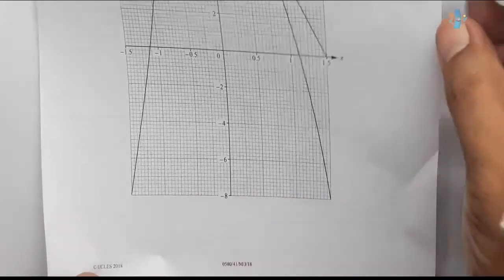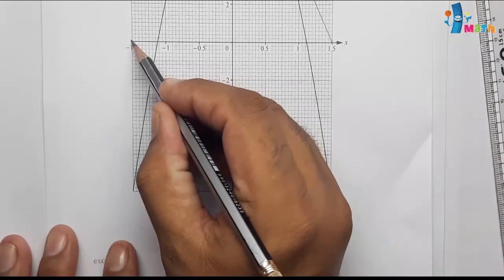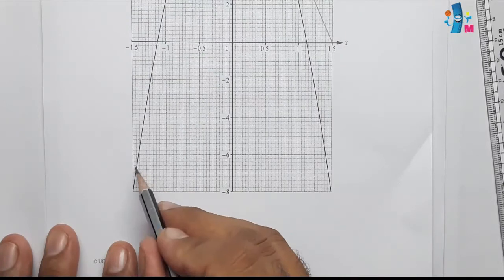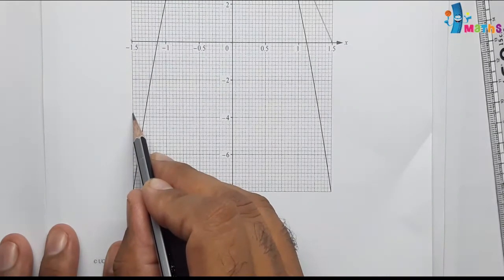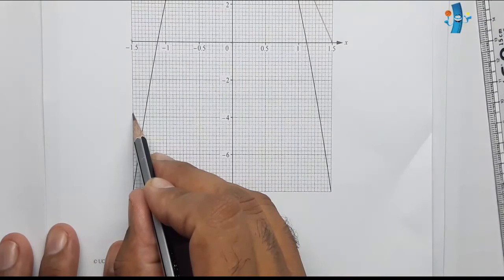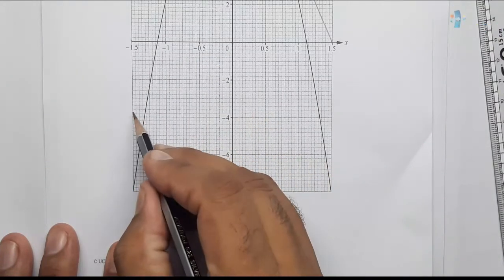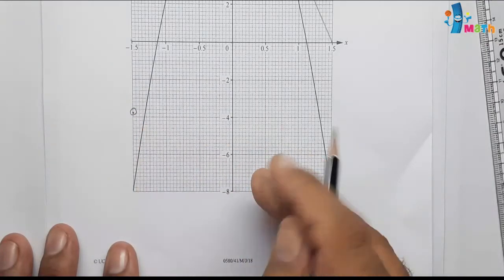So I will move the page. So minus 1.5 and minus 3.9 will be, this will be minus 4, so 3.9 will be over here. So I will mark this one as minus 3.9. I'm circling this point.